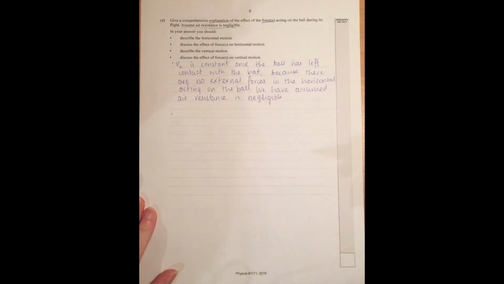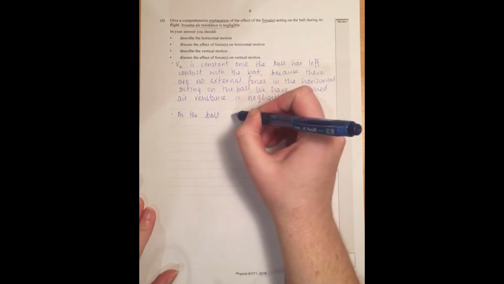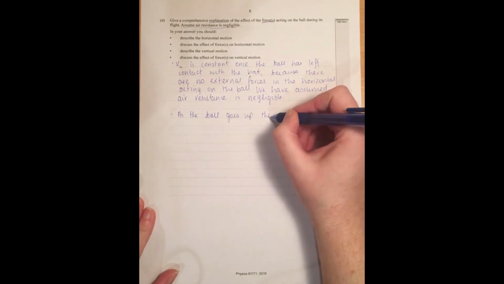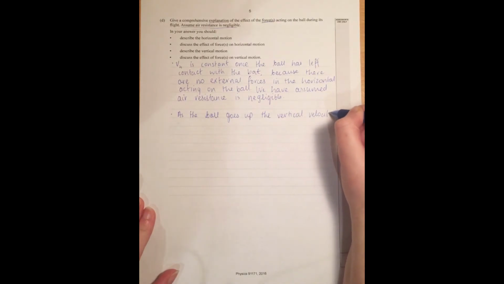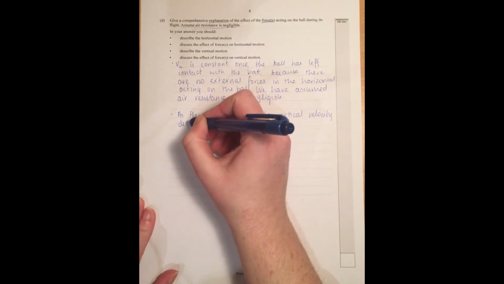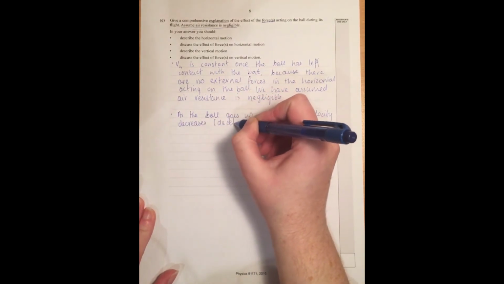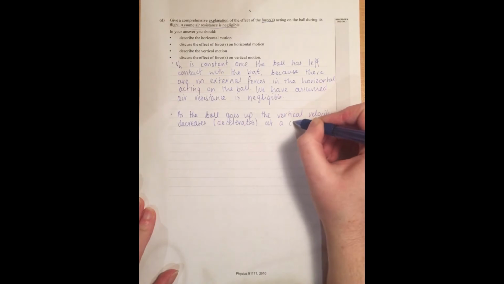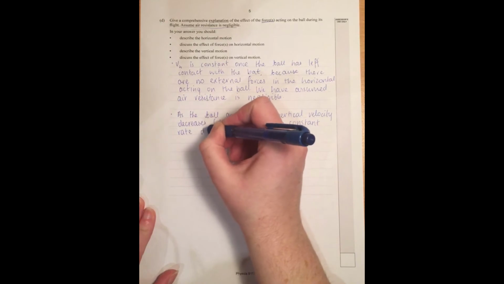As the ball goes up, the vertical velocity decreases, or you could say decelerates, at a constant rate due to gravity.